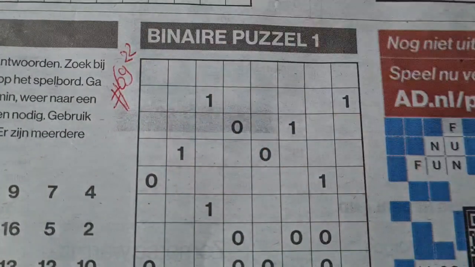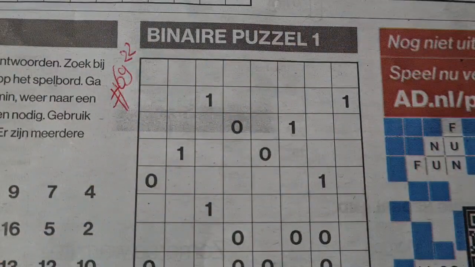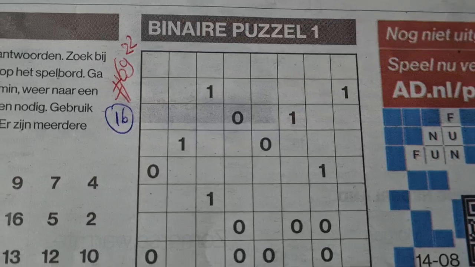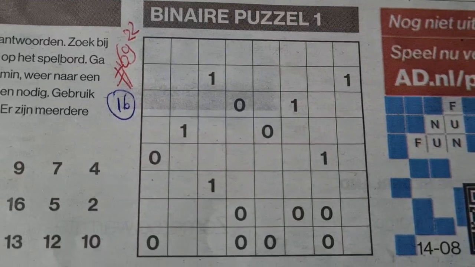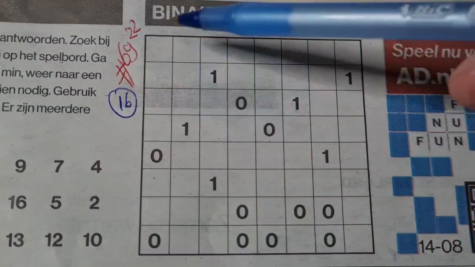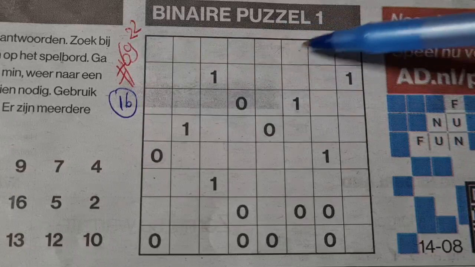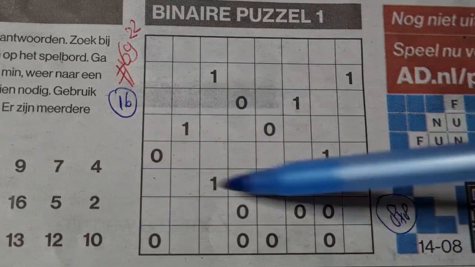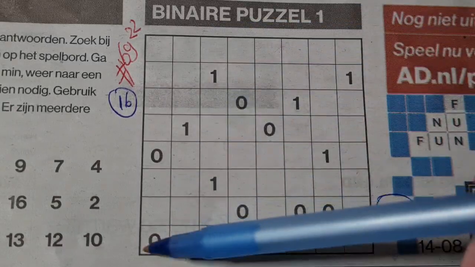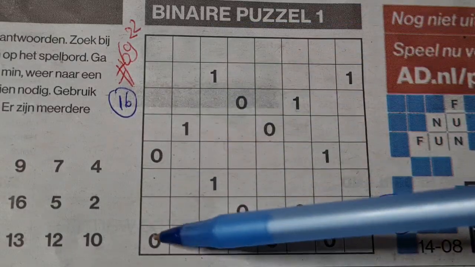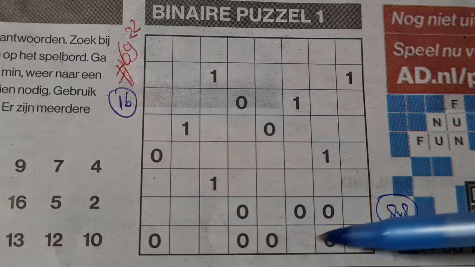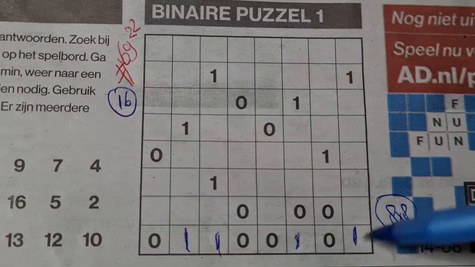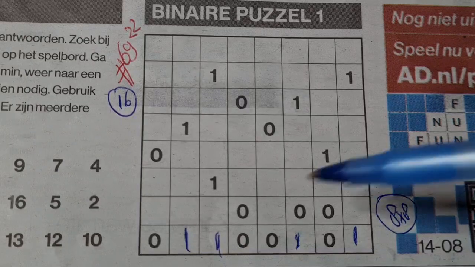Before I start, I always count the printed digits. 16 printed digits. And what kind of binary puzzle is this one? Let me count. 1, 2, 3, 4, 5, 6, 7, 8. An 8 by 8 binary puzzle. That means in a column or in a row, there are always 4 O's, 1, 2, 3, 4, and 4 ones, 1, 2, 3, 4. Alright, so let's get started.